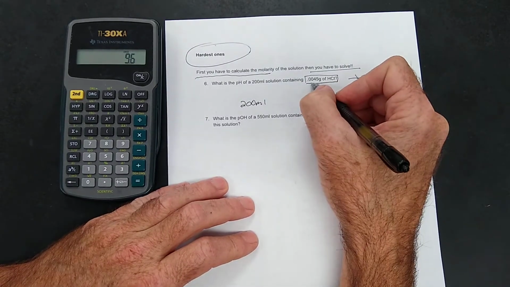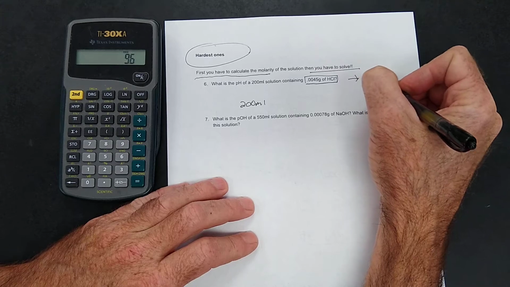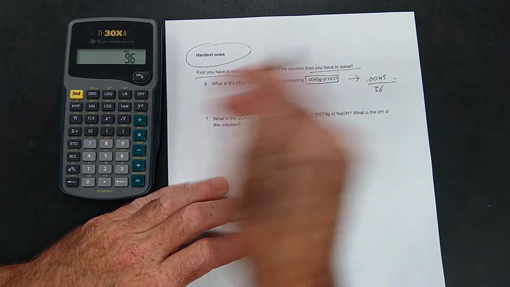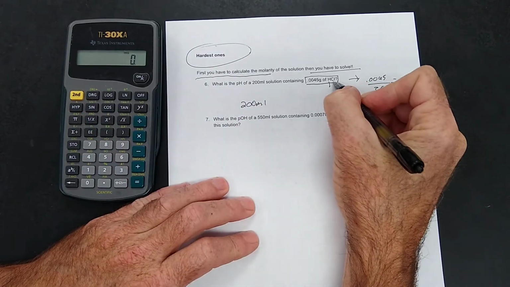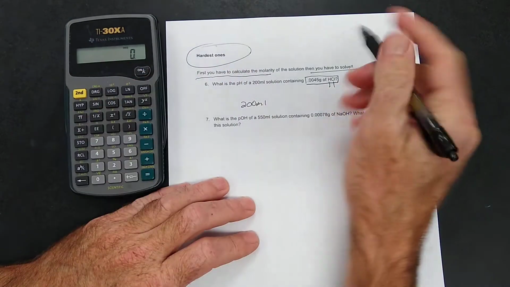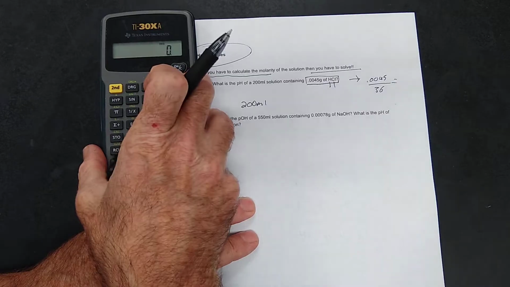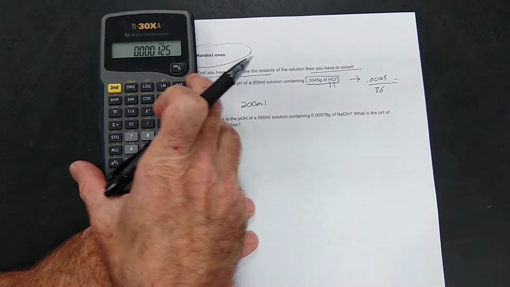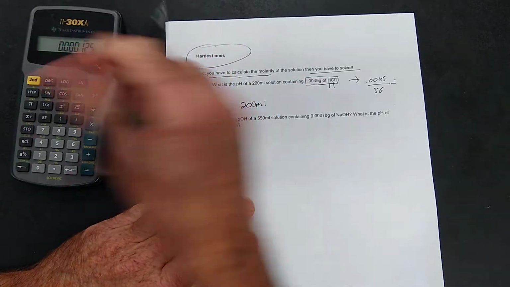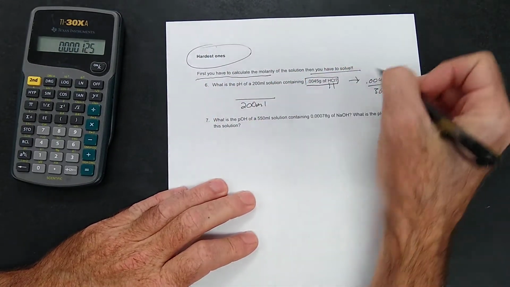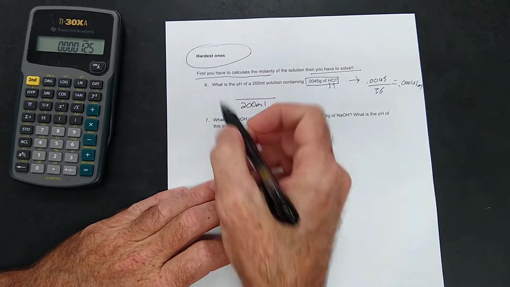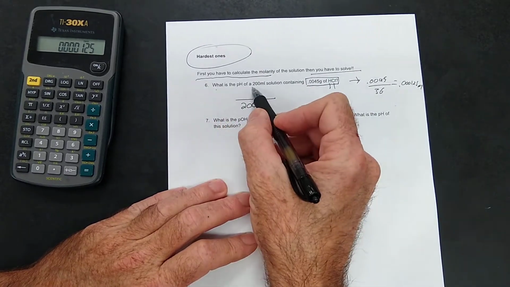How many moles is 0.0045 grams? 0.0045 divided by 36, because H plus Cl is 36, for rounding off. So 0.0045 divided by 36 equals 0.000125 moles.